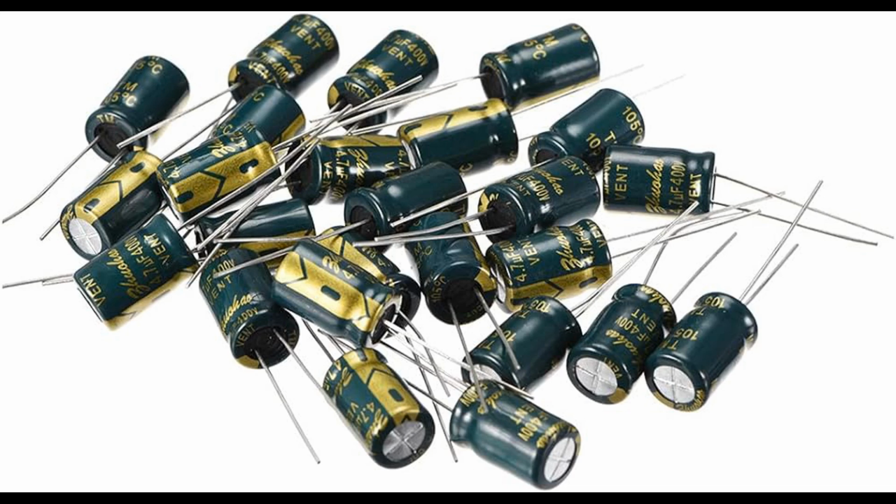Industrial electronics. In industrial equipment and machinery, solid electrolytic capacitors are used for power supply filtering, voltage regulation, and energy storage. They are employed in motor drives, PLCs, programmable logic controllers, robotics, factory automation systems, and industrial control systems where reliability and stability are essential.